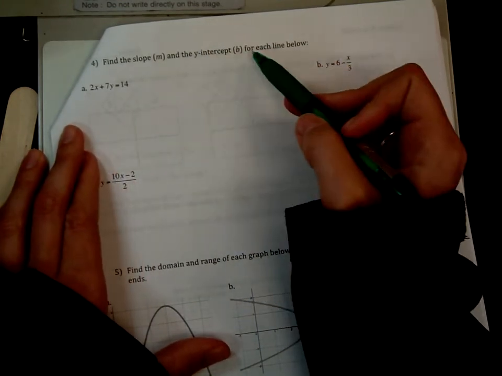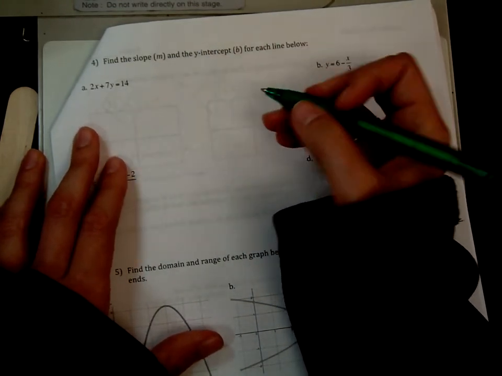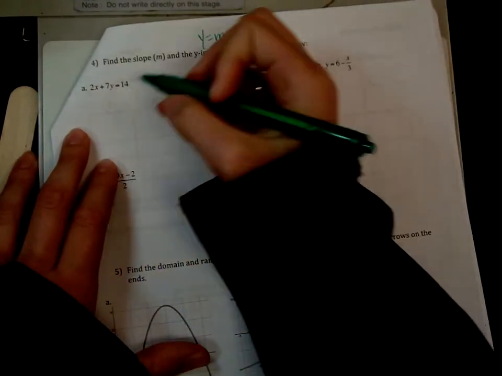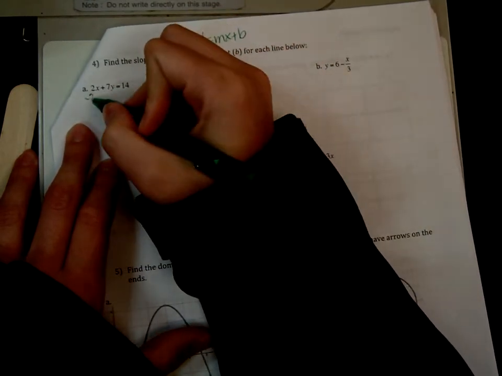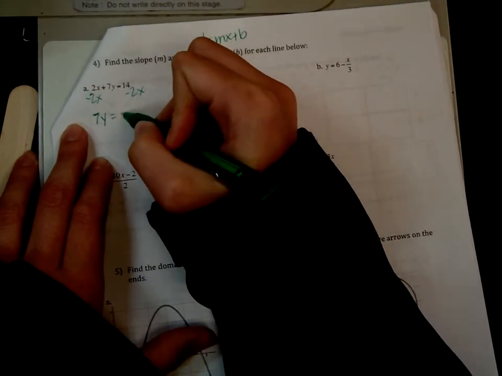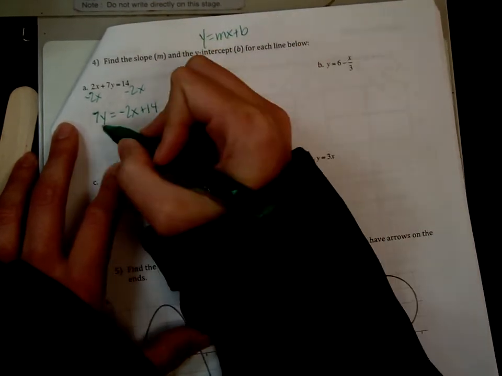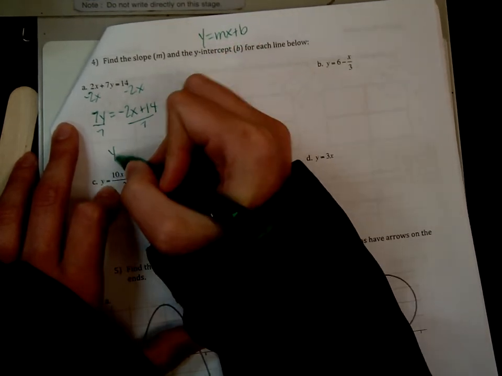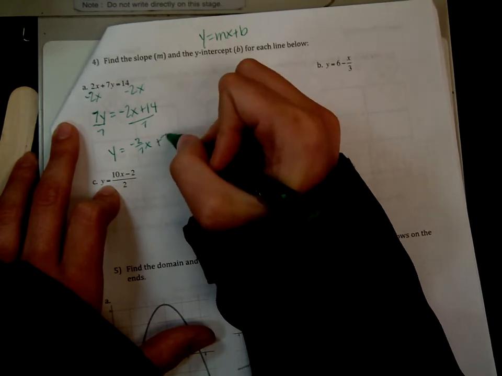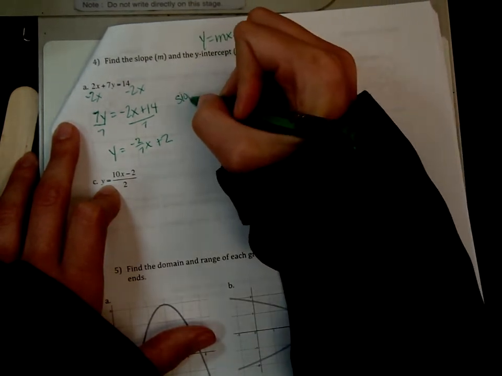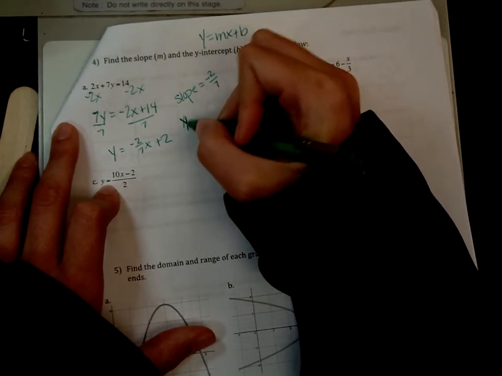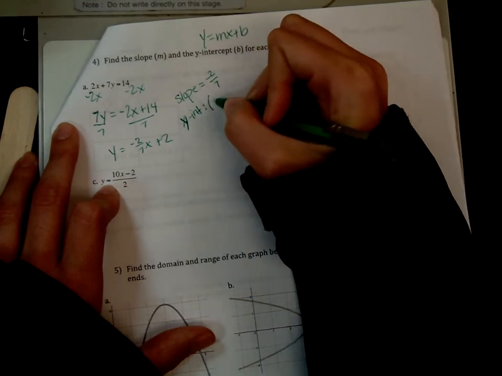Find the slope and the y-intercept for each line below. So we need to put it into y equals mx plus b form. So we need to solve for y. So first I'll subtract 2x. So we get 7y equals negative 2x plus 14. Divide by 7. And we get y equals negative 2/7 x. 14 divided by 7 is 2. So the slope is negative 2/7, and the y-intercept is 0, 2.